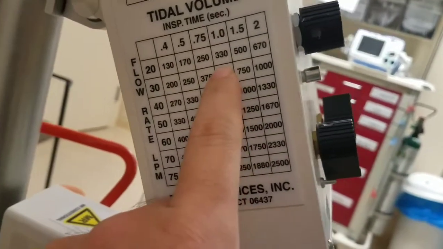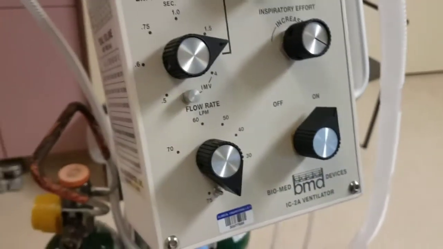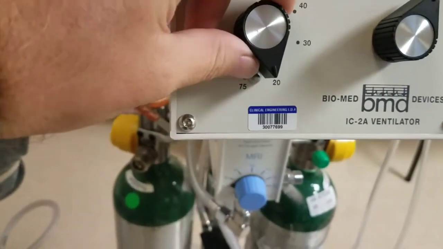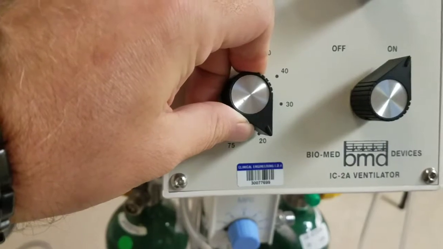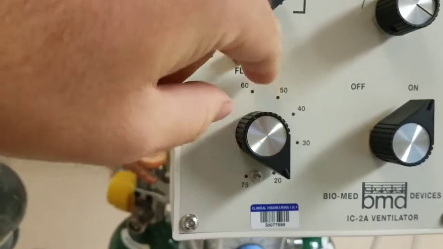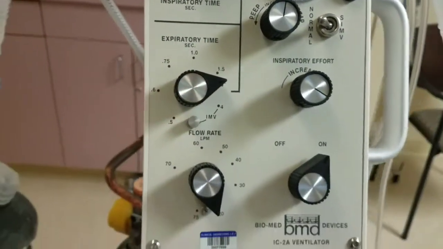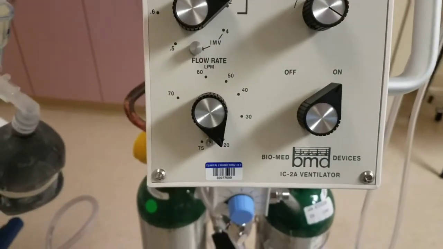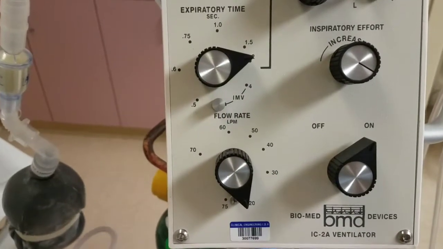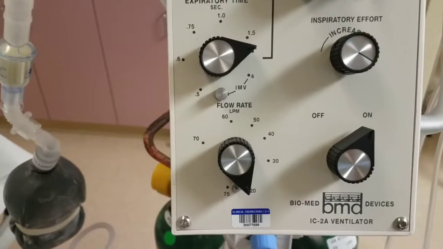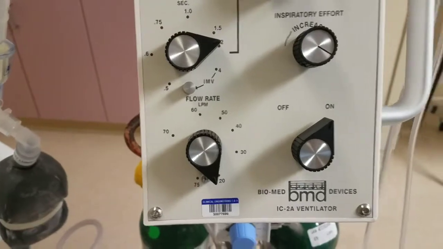So you kind of wanna play with the flow in order to increase or decrease tidal volume. So if you're gonna increase tidal volume, you wanna go up on the flow. Make it 25, 21, 22, 23, and so on. You know, to 30 and 40. The more flow per I time, you're gonna get higher tidal volume. The less flow with the same I time, you're gonna get less tidal volume. So kind of just play and watch your CO2 and tidal CO2 monitor, and you're pretty much set.